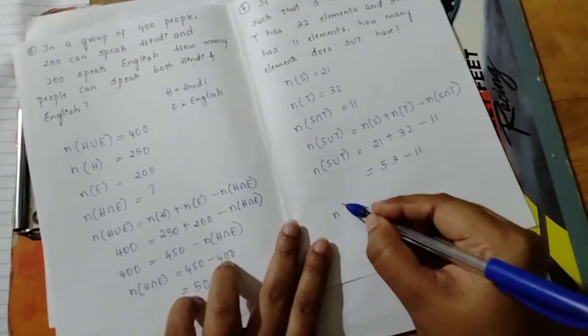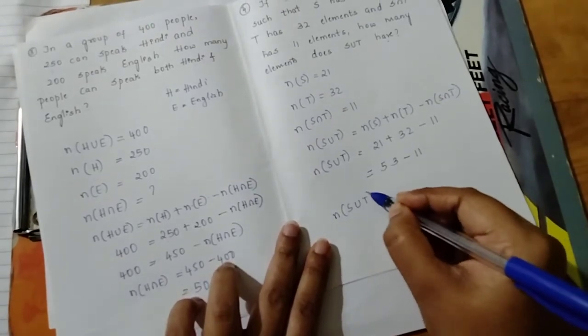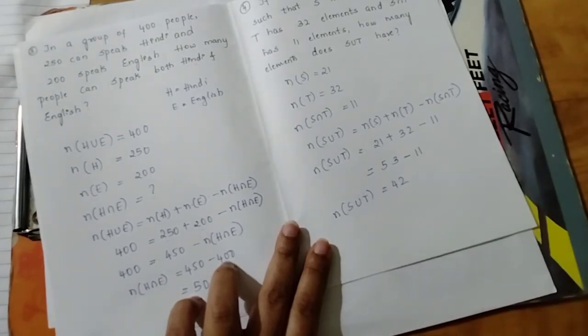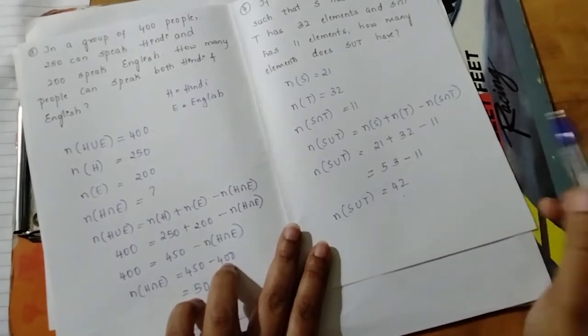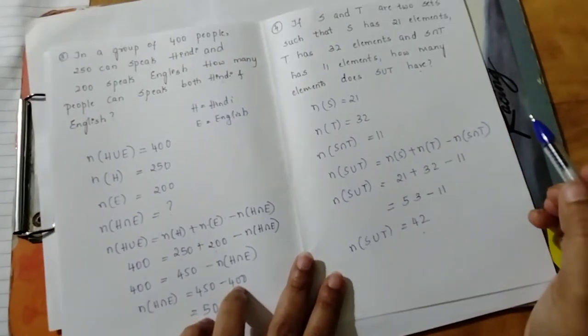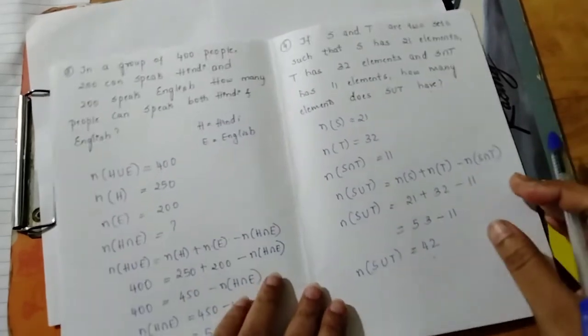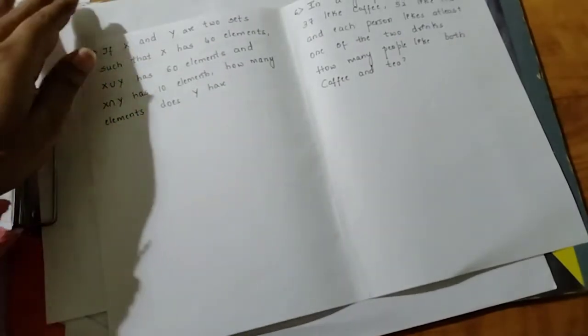So n of S union T is equal to 42. So 42 elements are there in S union T. What is the question given to you? How many elements are there in S union T? So S union T contains 42 elements. Third and fourth example. Okay, next. Okay, fifth and sixth example is here.